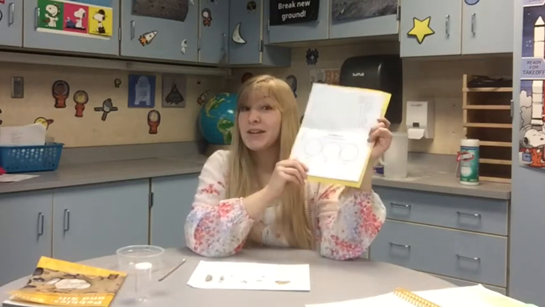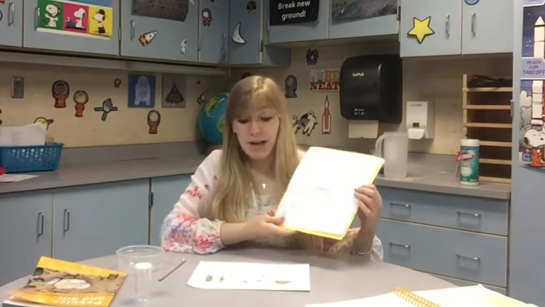So now I'm going to grab my tape, and I want to tape a little bit of each one into my notebook. If you want to, you can as well. I don't think I'm going to tape the pebbles in because then my notebook won't shut, but if you want to tape a couple pebbles in, that's fine.